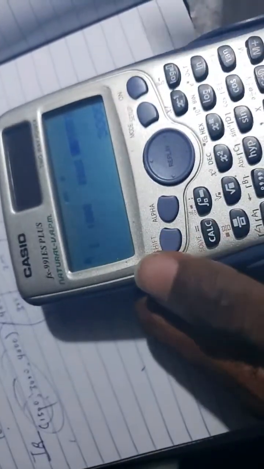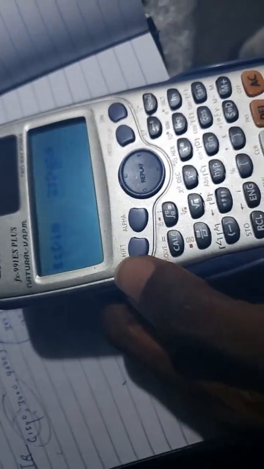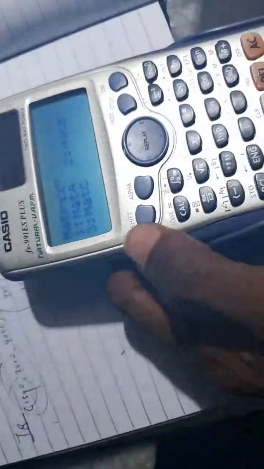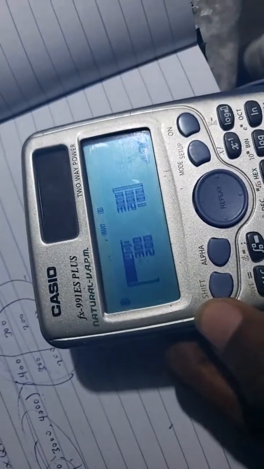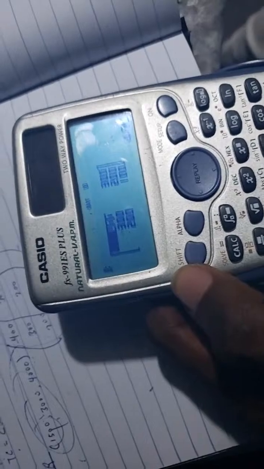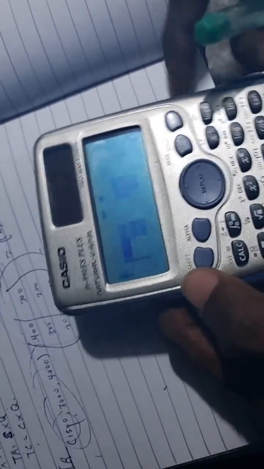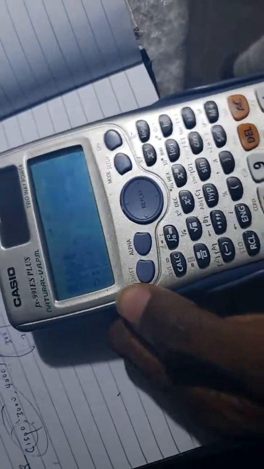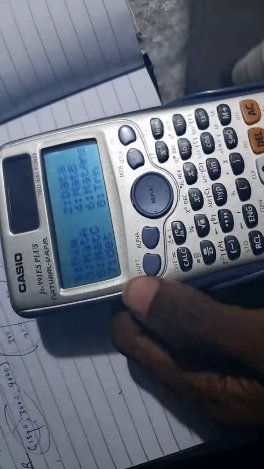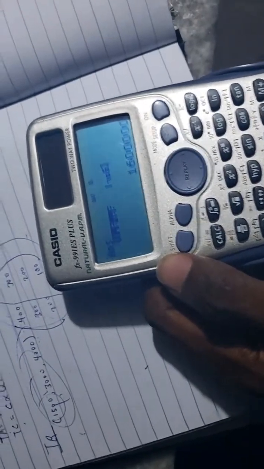Then you can repeat that again, like your shift and 4, then data, matrix B. You can see it's still the same, right? 400, 300, 300, 200, 200, 100. So there's no need for us to edit that. You can just click on your AC now. Then you have your shift and 4 matrix A times shift and 4 matrix B, then equals to. Now you have our answer, which was given as 1.6 million.